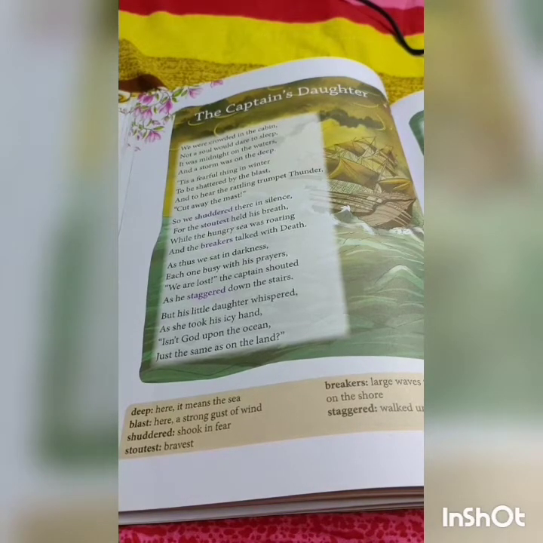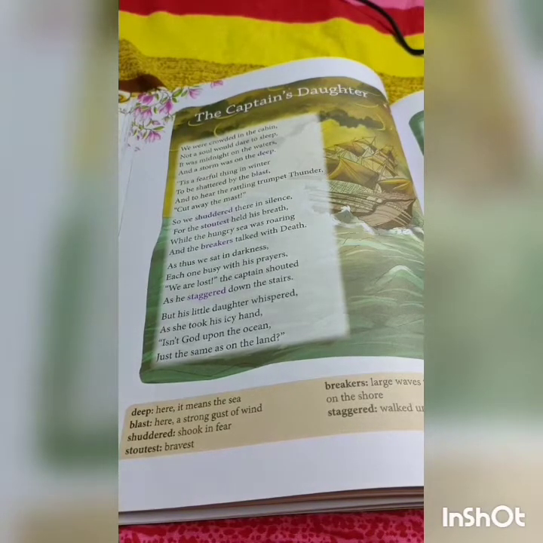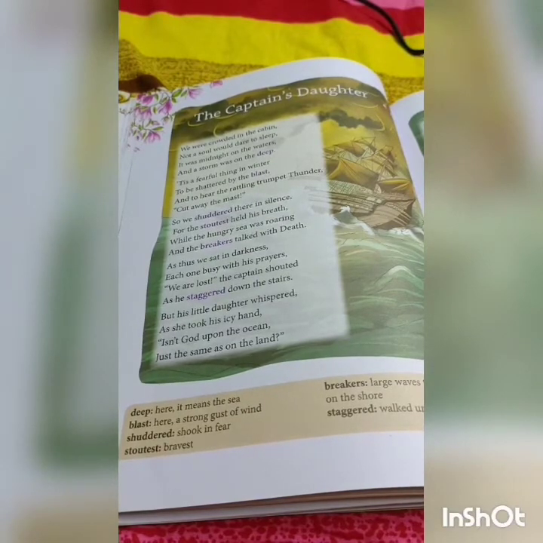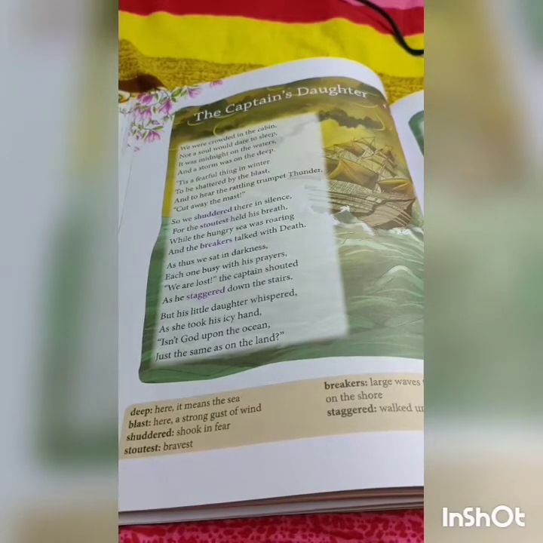It has forgotten to become calm and quiet. With every passing minute means as the minutes are passing, the sea is becoming more and more restless, and people were busy thinking about death.